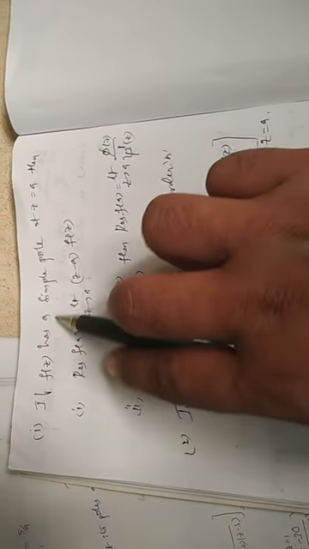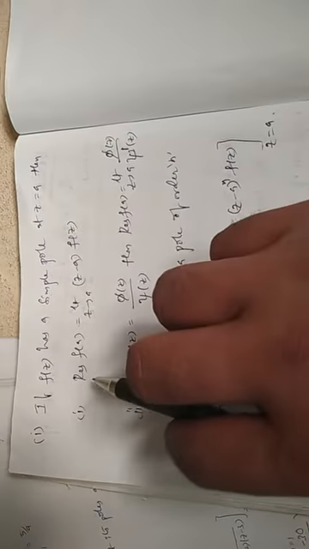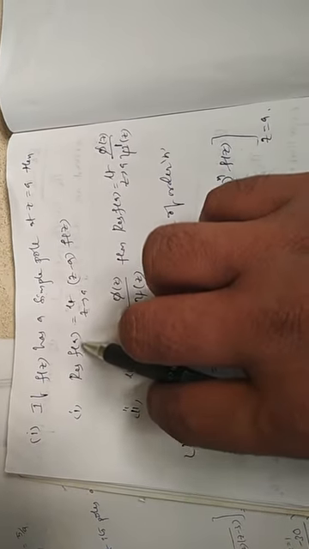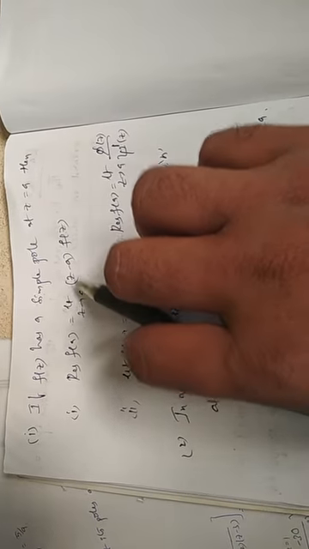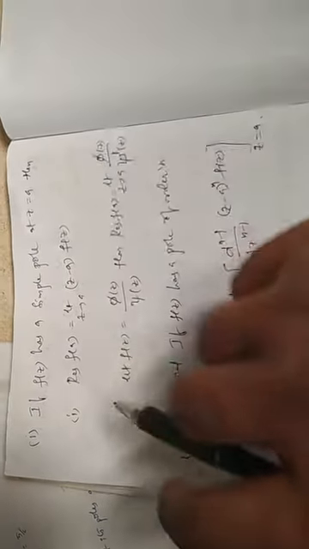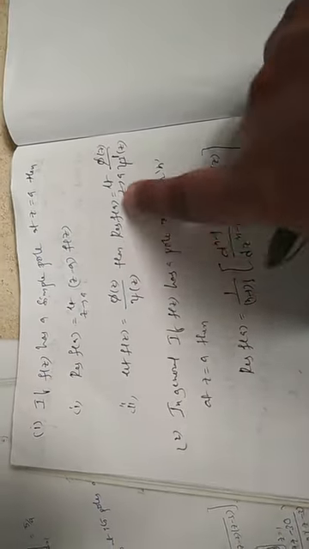Now next look at some of the points to find the residues. Okay. Now most often you can use these three formulas to find the residues. Now if f(z) has a simple pole at z equal to a, then we have the residue formula: the residue of f at a equals the limit as z tends to a of (z minus a) into f(z). Okay, one formula. Now the other one, if f(z) can be written as phi(z) by psi(z), then the residue of f at a equals the limit as z tends to a of phi(z) by psi'(z).